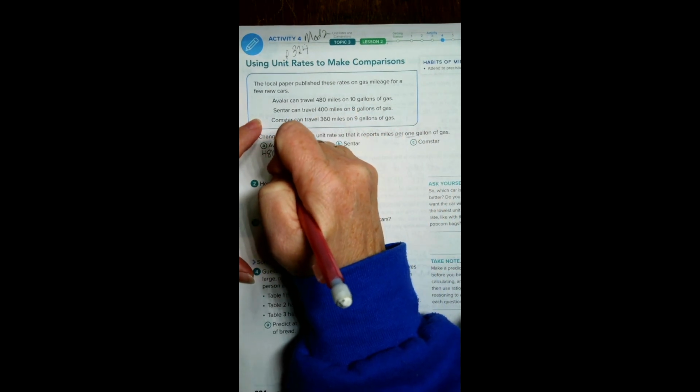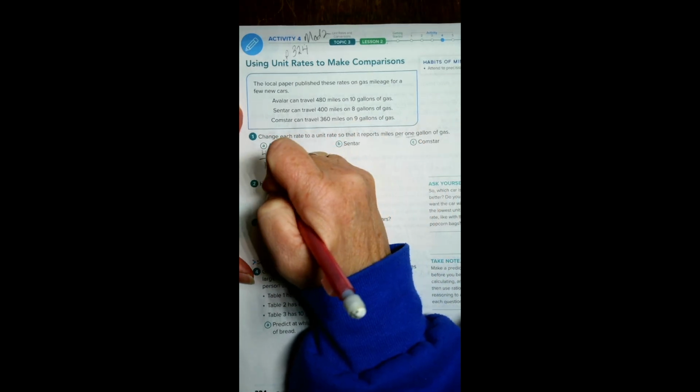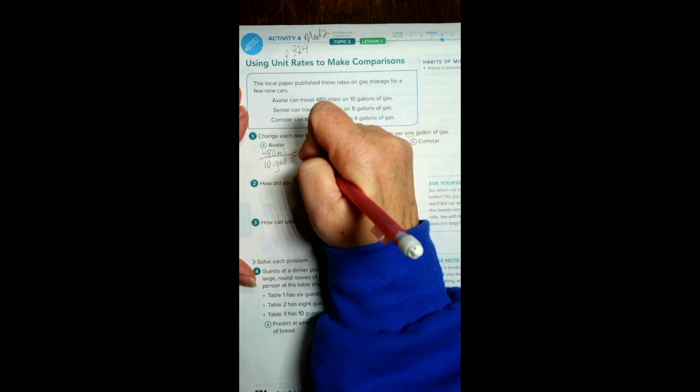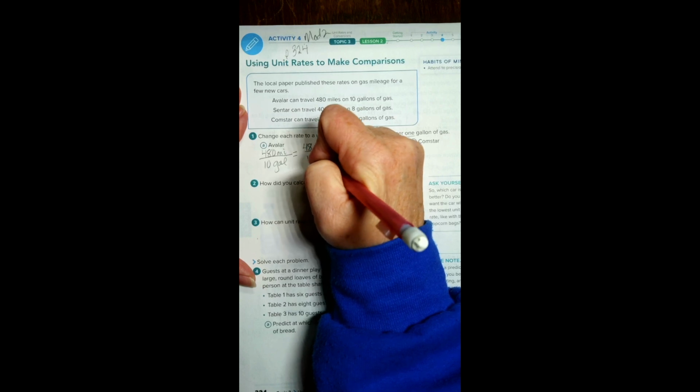Okay, so question 1. Change each rate to a unit rate so that it reports miles per 1 gallon of gas. The Avalar, 480 miles for 10 gallons of gas. Okay, so if we divide that out, it's a division by 10, so we know it's 48 miles per 1 gallon.